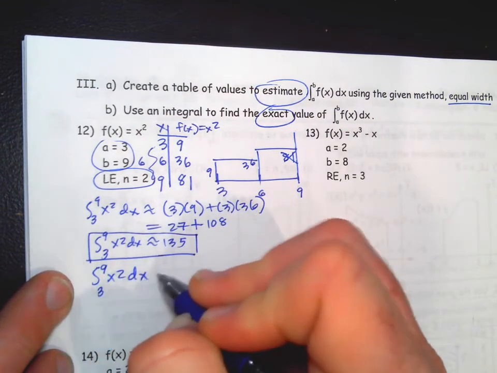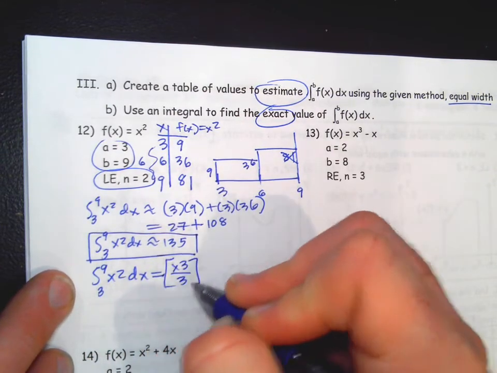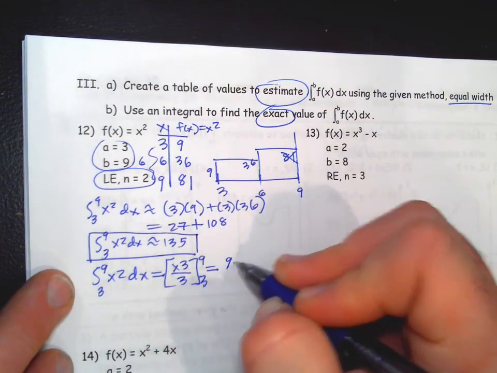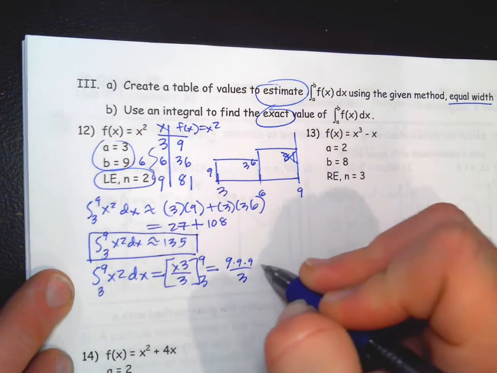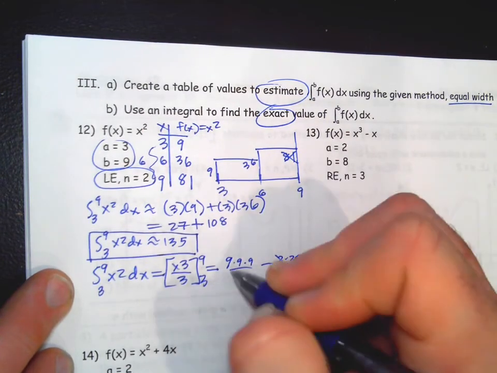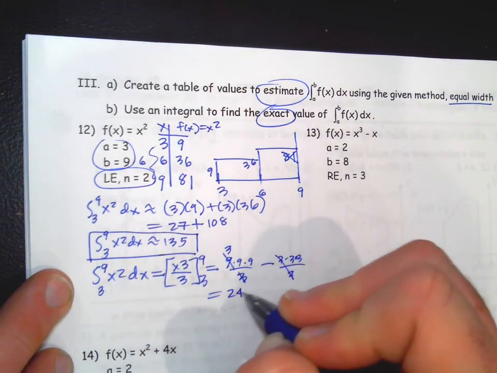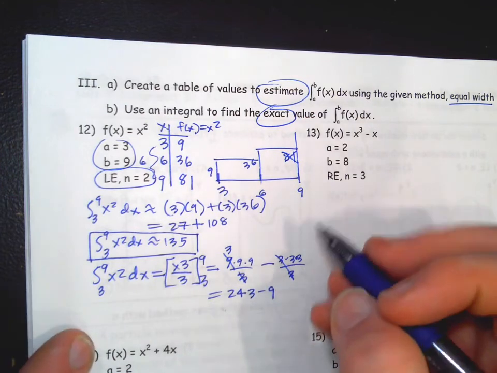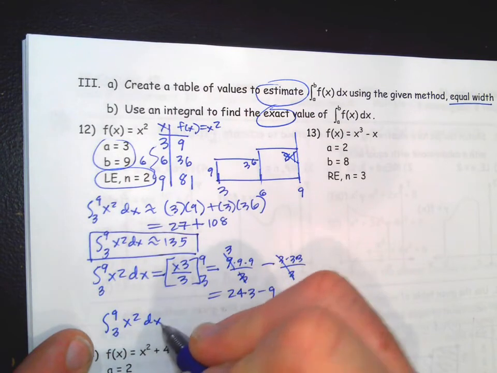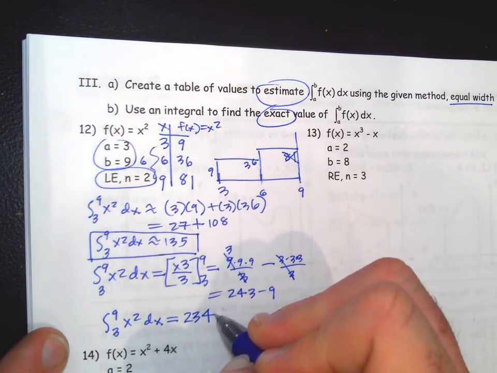Now, the exact answer is we're going to actually integrate 3 to 9 of x squared dx. We started doing this last chapter. We find the antiderivative, power rule, plug the limits in, top first, bottom second. So 9 times 9 times 9 over 3, I'm just going to leave it like that, minus 3 times 3 times 3 over 3. One of those 3's cancels. So that's 81 times 3, which is 243, minus 9. And so the exact answer, 3 to 9 of x squared dx, is 234.